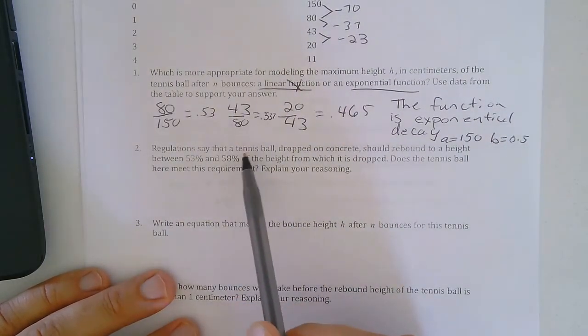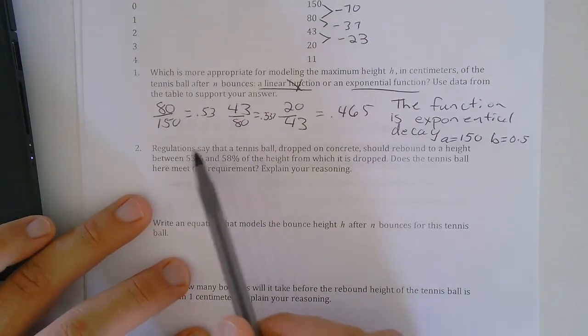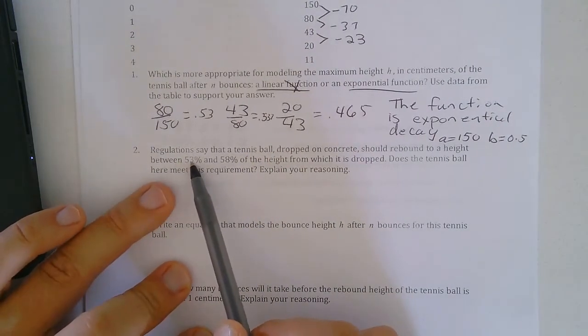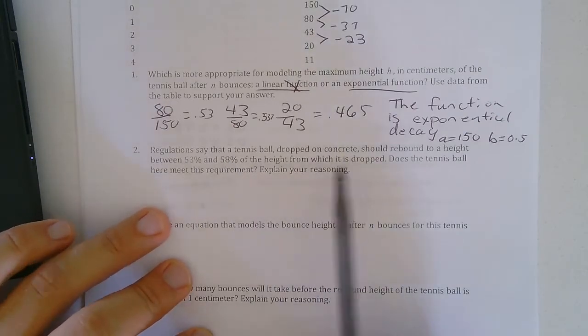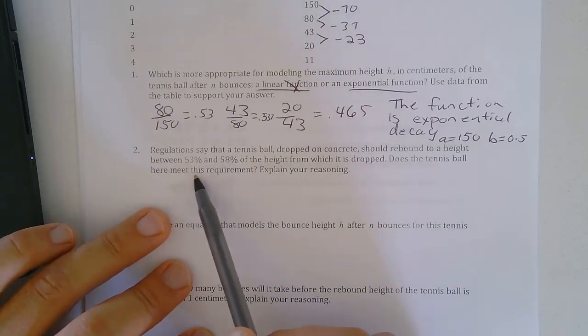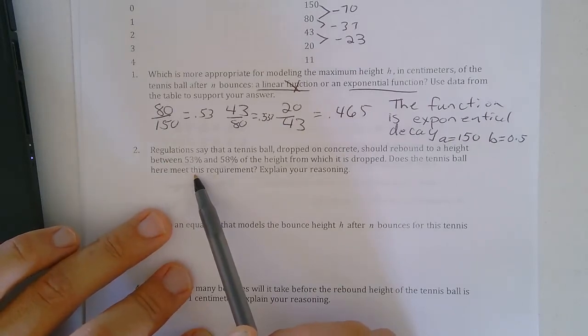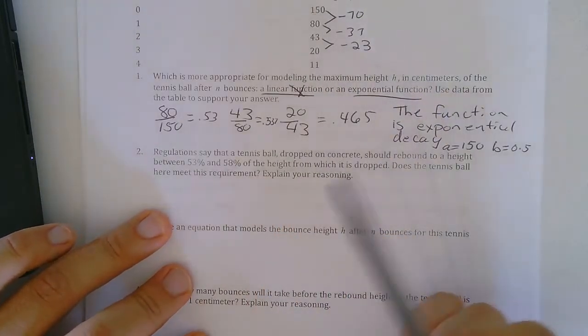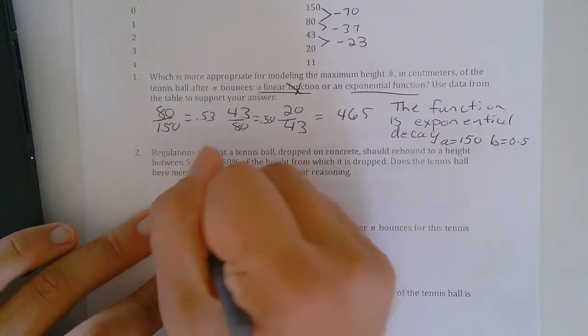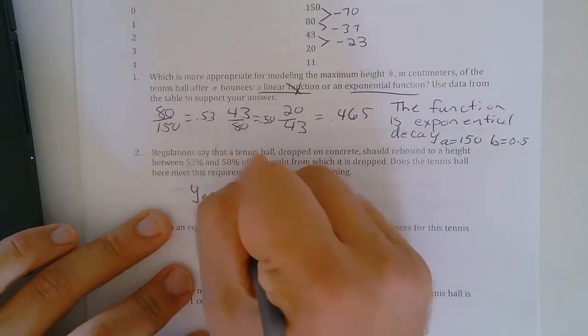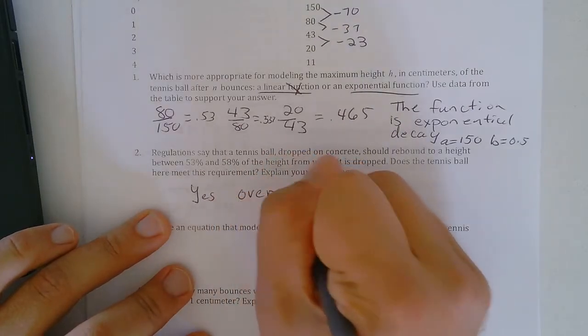So regulations say that a tennis ball dropped on concrete should bounce back between 53% and 58% of the height from which it is dropped. Does a tennis ball meet this requirement? So if you notice, over the first 2 bounces, yes, it bounces back to 53%. So this would be yes over the first 2 bounces.